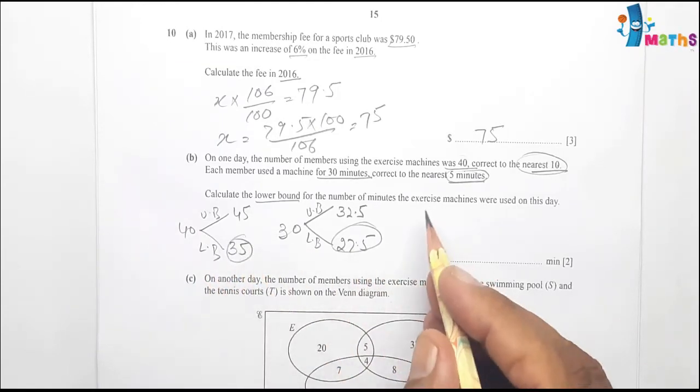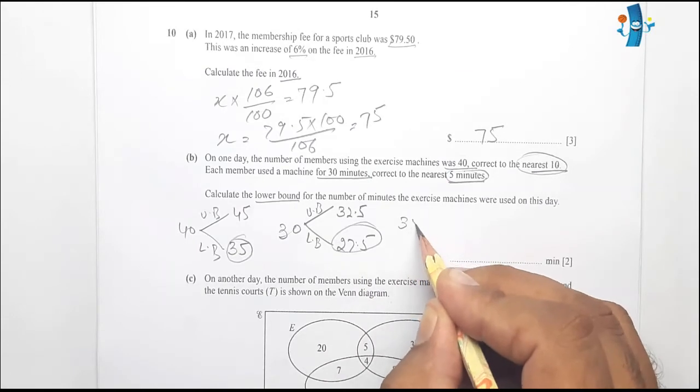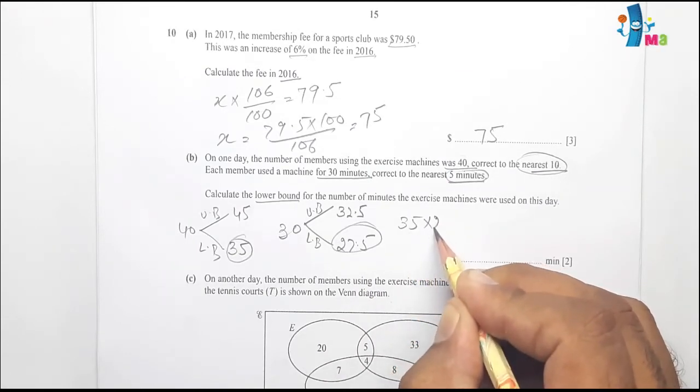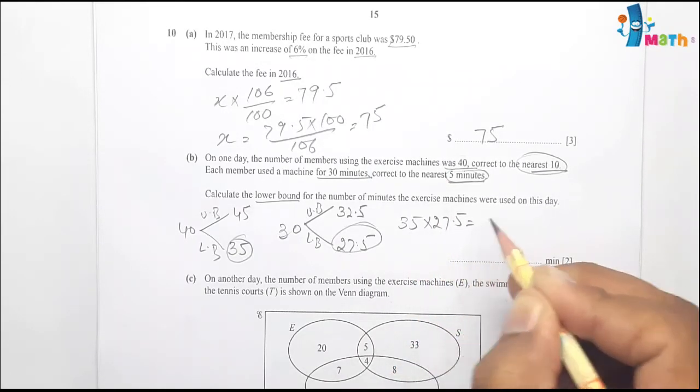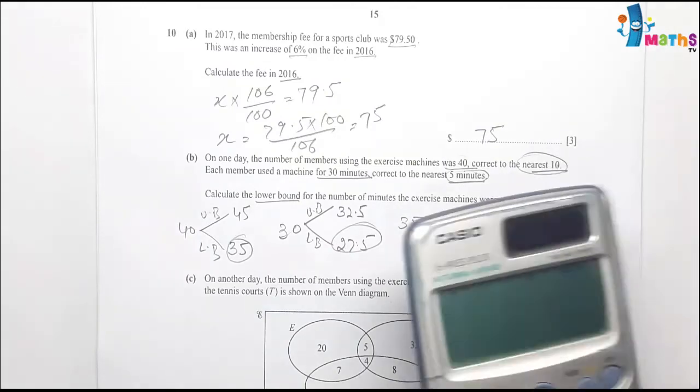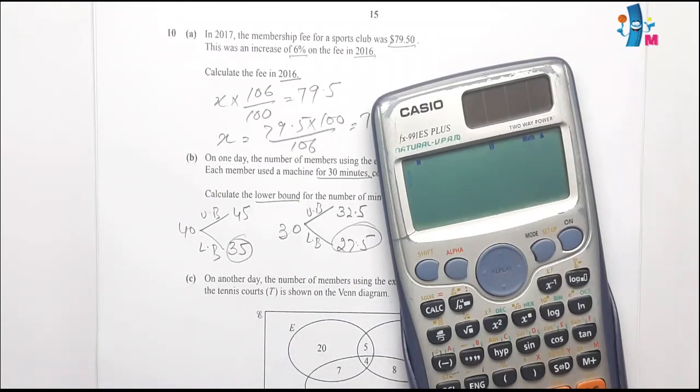So we'll multiply these two lower bounds: 35 multiplied by 27.5.